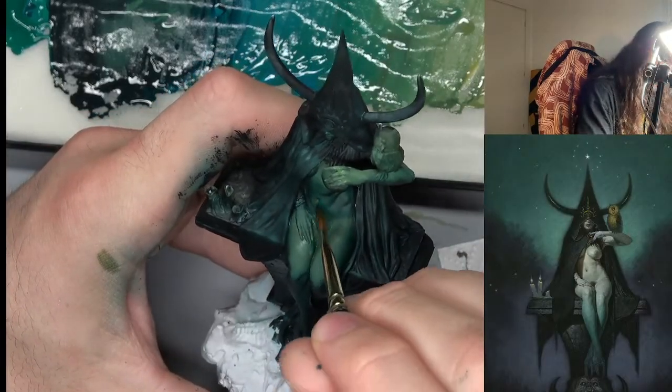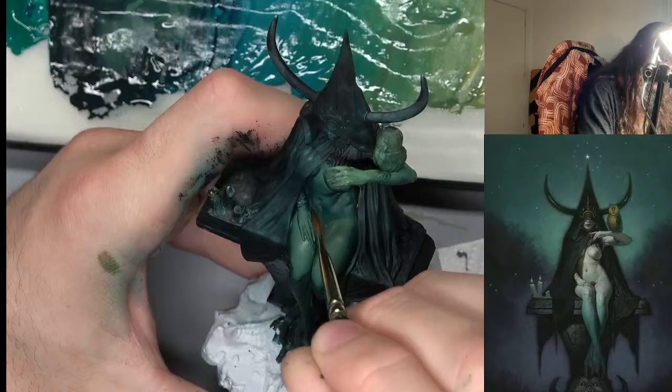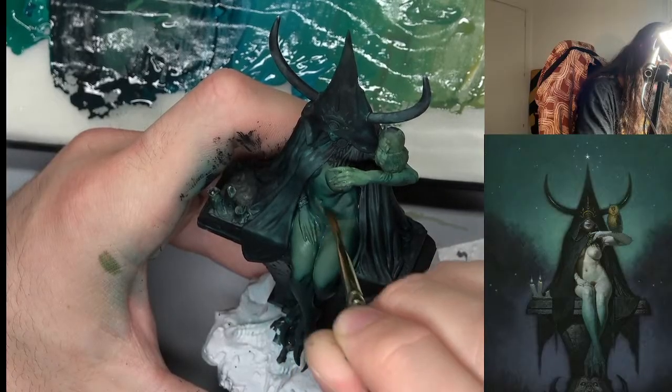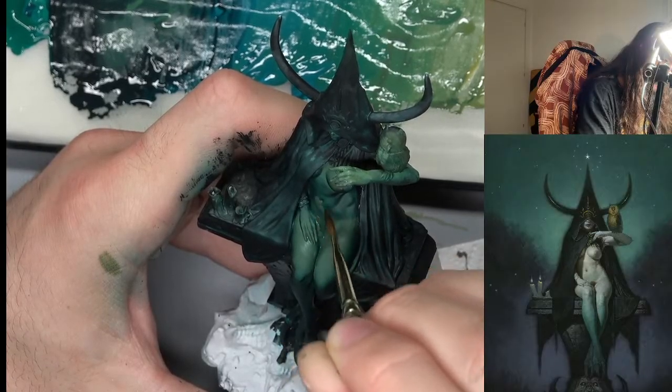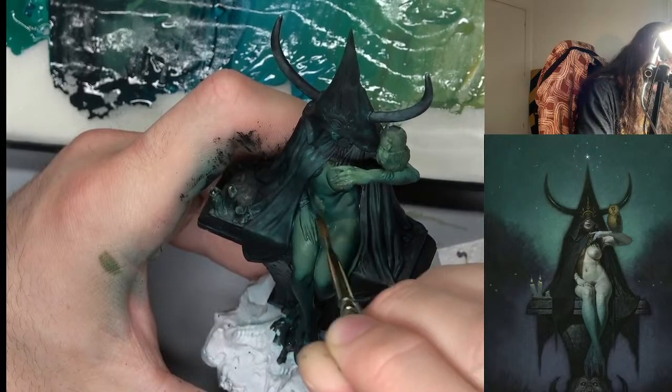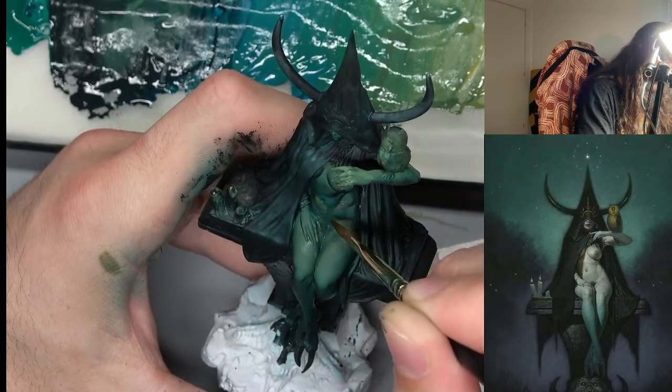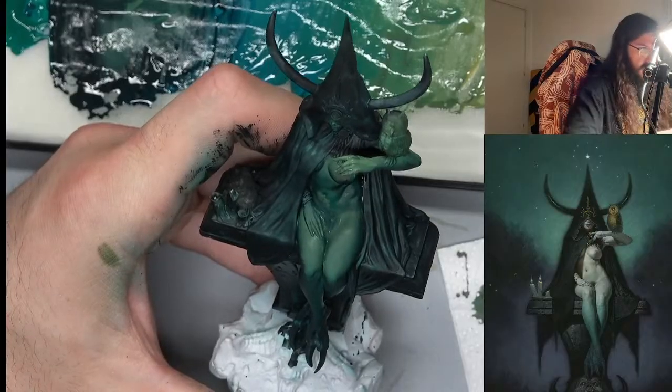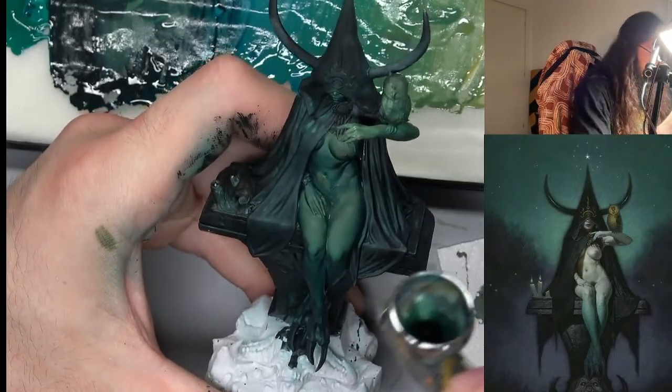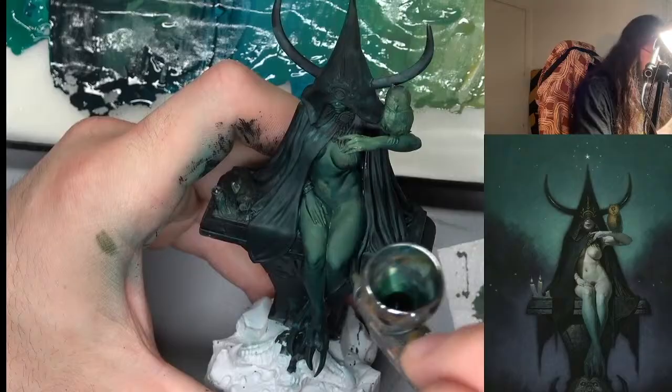Okay, here I just had a very, oh no, this is something that sometimes happens if you don't shake the matte varnish very well.